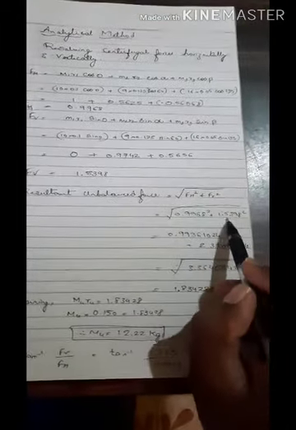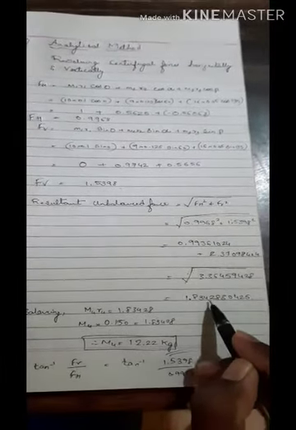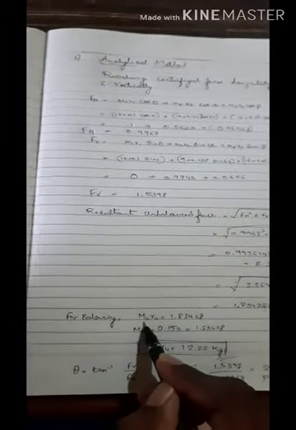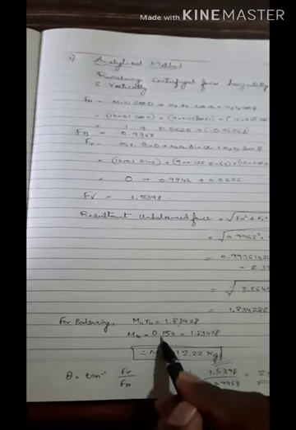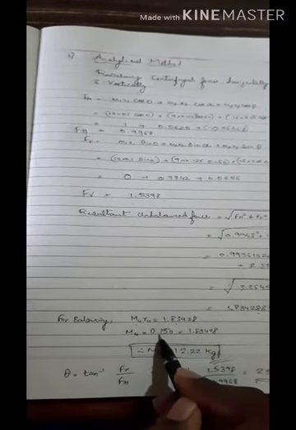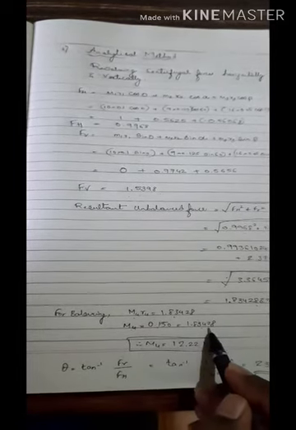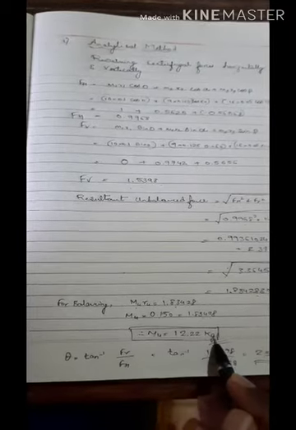So squaring, adding and taking the square root of this, we have 1.8328. So for balancing the fourth mass M4, R4 should be equal to this. R4 is already 150 mm or 0.15, equal to 1.832428. Therefore, simplifying, we have M4 equals 12.22 kg.